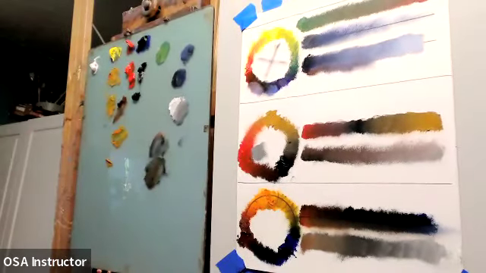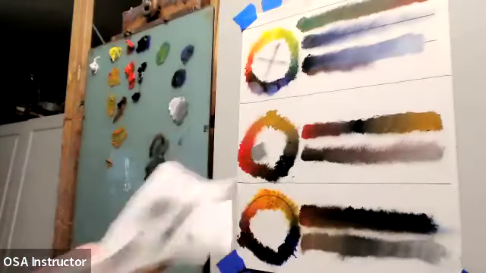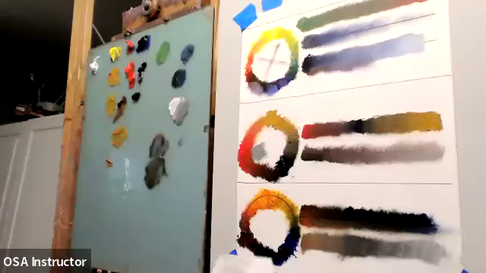If I was a good editor, I'd go back through and re-edit these for all the time I spend cleaning brushes. But I'm just dipping it in paint thinner. I'm just pinching, pulling away from the ferrule up towards the top. And I'll just keep doing that until I don't get color coming off the brush.